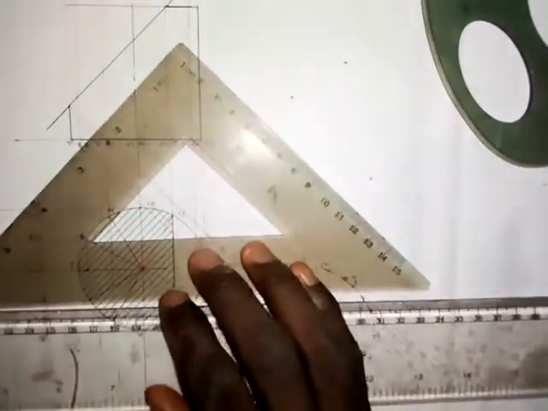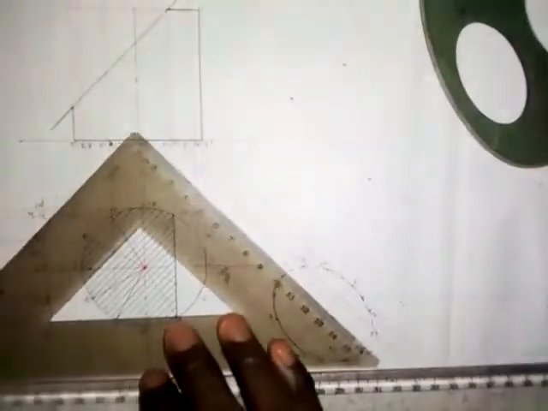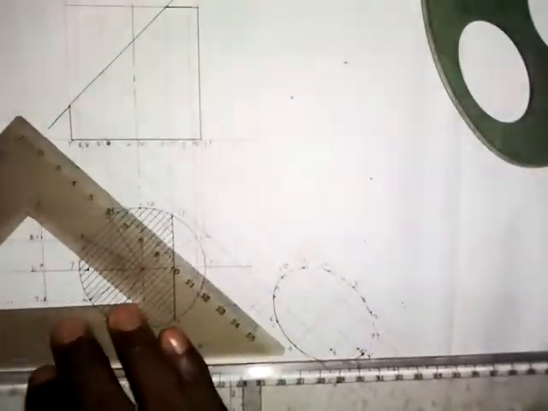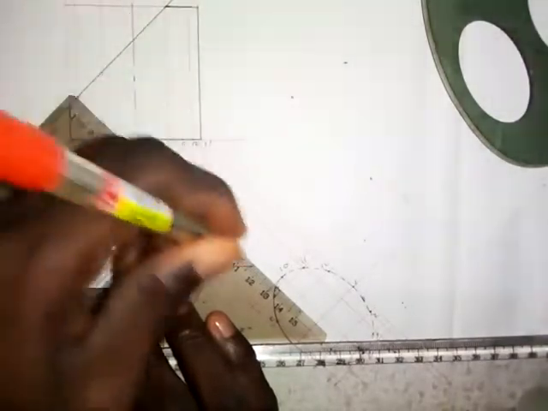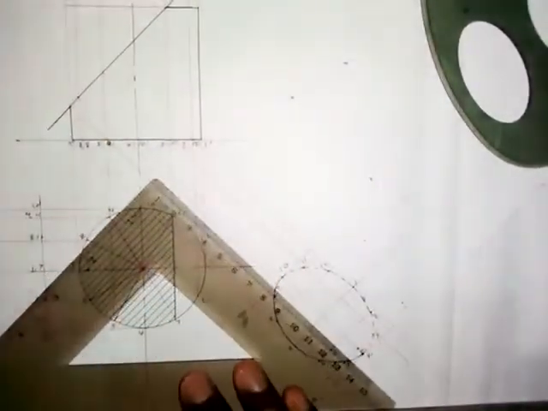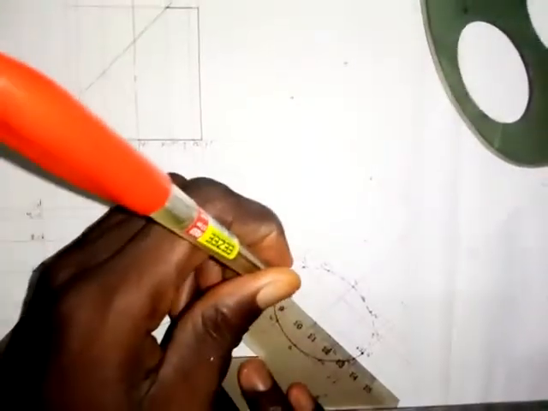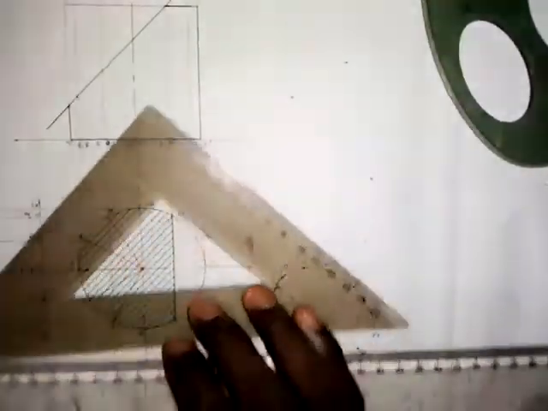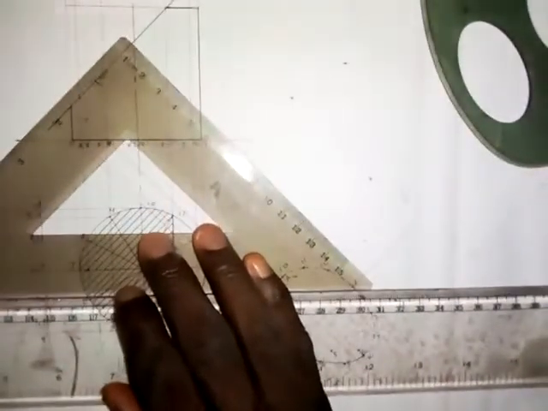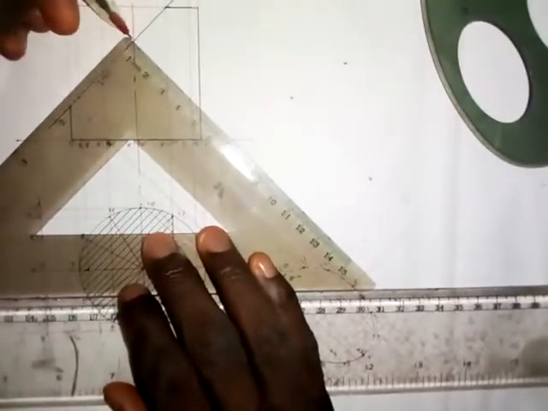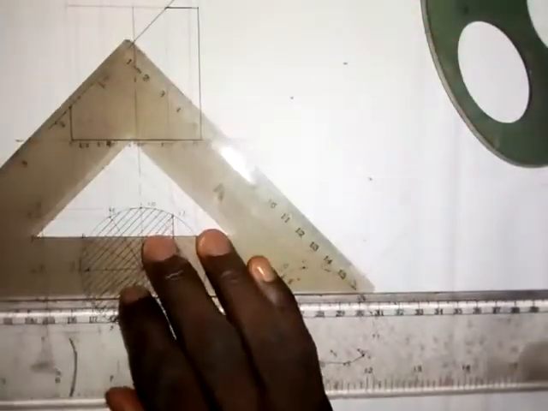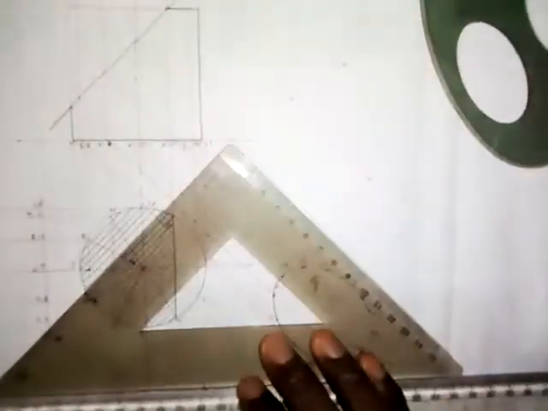And then, okay, there is a line here, which I ought to have drawn. So this line goes like this. Okay, then I also have a line at this point here. So draw this. You draw this to this side.